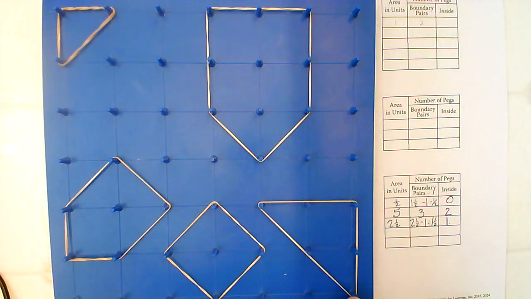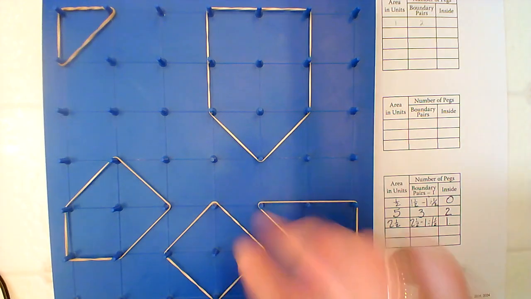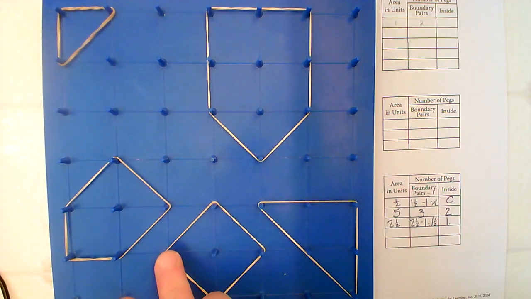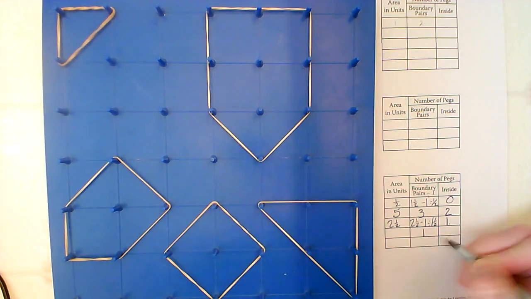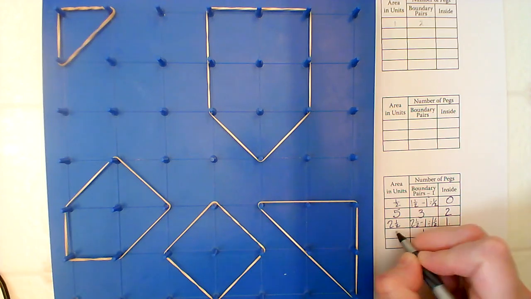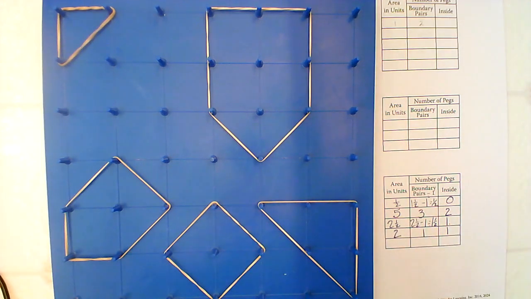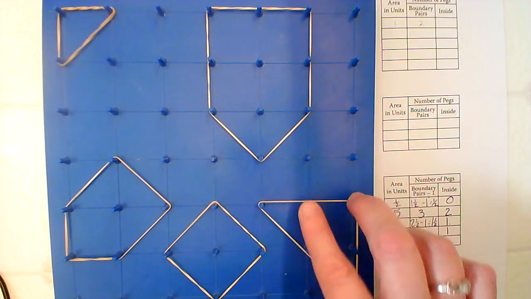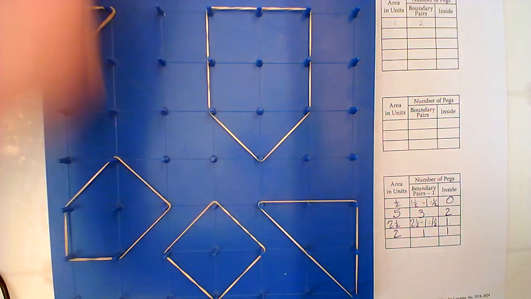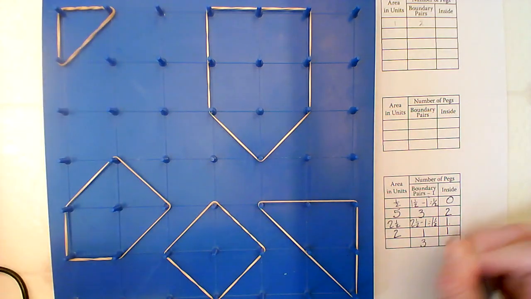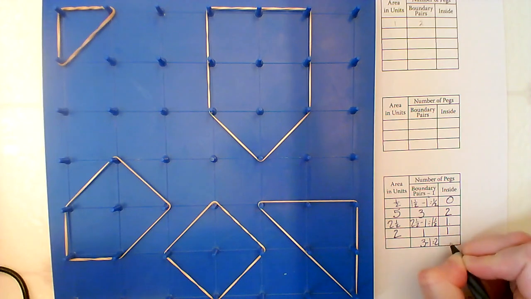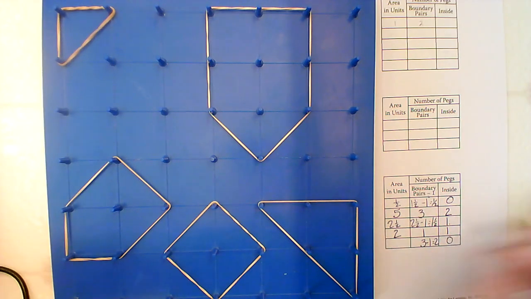All right, and then let's just go ahead and do the square that has 1 boundary pair, 2 boundary pairs minus 1 will give us 1, and then 1 interior pair, which is this one, and that gives us an area of 2. And finally, this one down here, we have 1 boundary pair, 2, 3 boundary pairs minus 1, which will give us 2. We have no interior pairs, and that gives us 2.